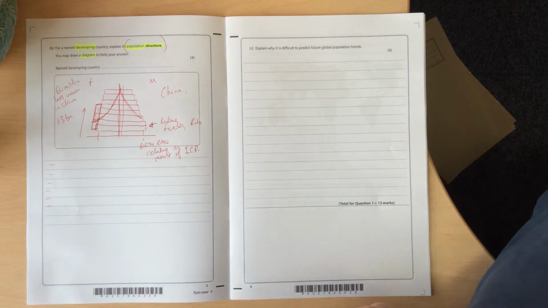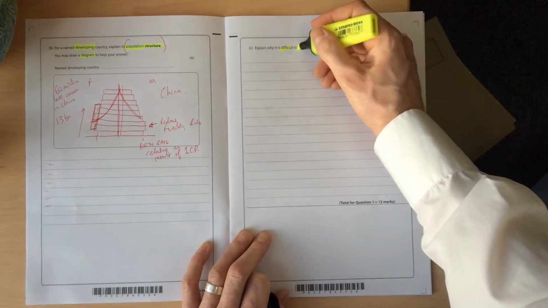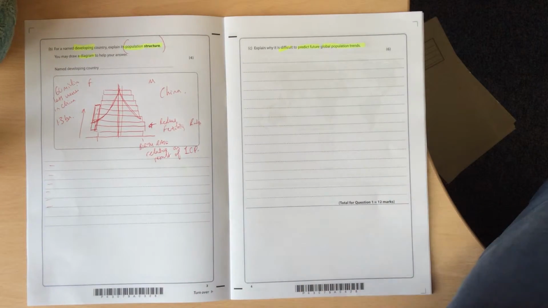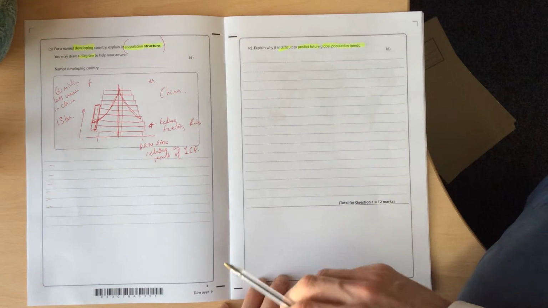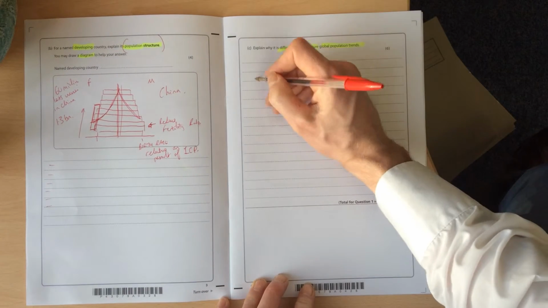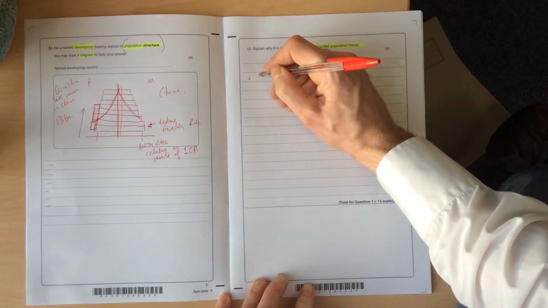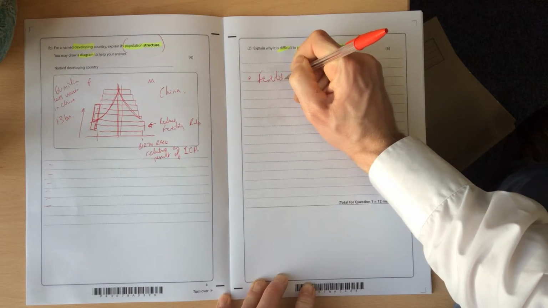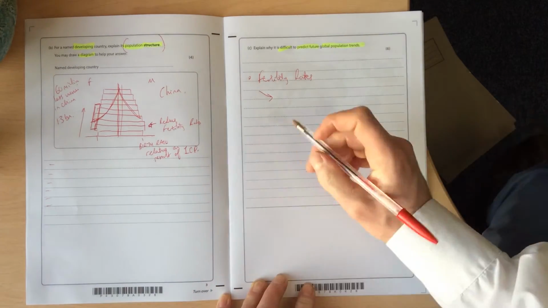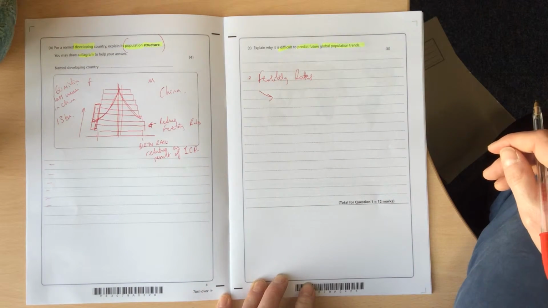Okay, last one. Explain why it's difficult to predict future population trends. This is a tricky question. Lots of you talked about disasters and that it's very hard to know what might happen in the future. You talked about things like food shortages. You talked about perhaps Ebola and epidemics and outbreaks of disease. Whilst that's all true, what you really need to be doing is focusing on fertility rates and how that is going to change the natural increase or decrease in the future.